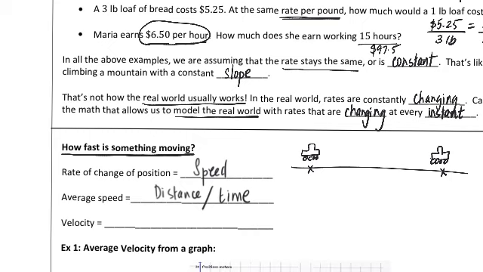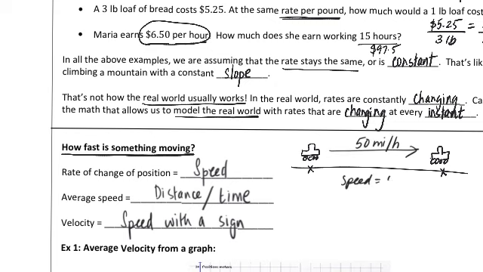Now, velocity might be a word that you have not heard before, or if you've heard it, you may not know exactly what it means. It's very simple. Velocity is just speed with a sign, right? So think of it as if you're moving, if this car is moving forward at 50 miles per hour, then the speed is 50 miles per hour and the velocity is also 50 miles per hour.